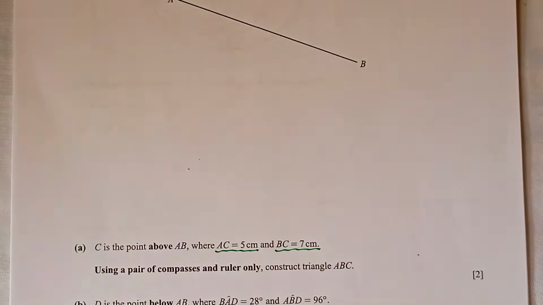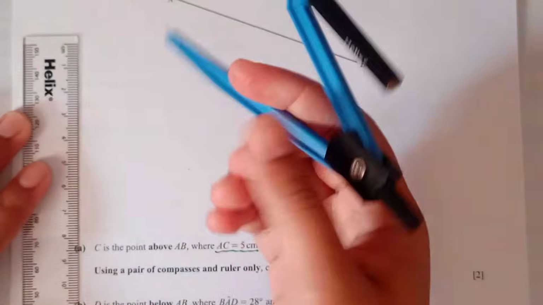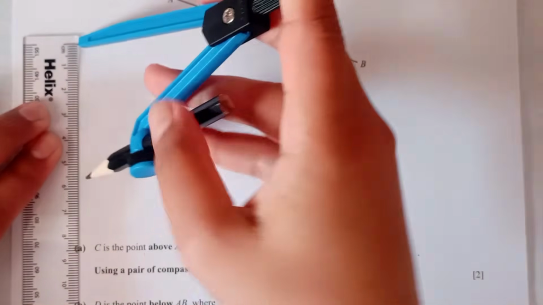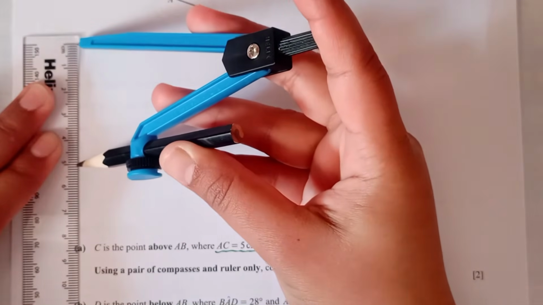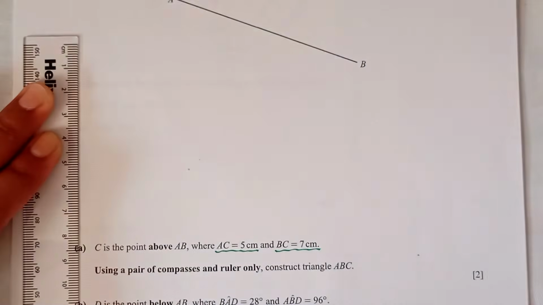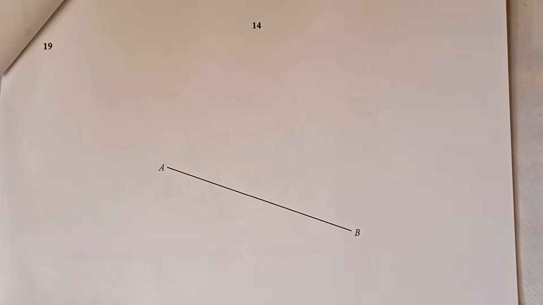First we need to open the compass to a length of 5 centimeters. As you can see, if we have 0 over here, this is 5 centimeters. So A to C is 5, so put it on A and draw an arc.